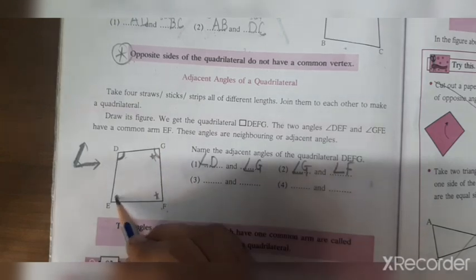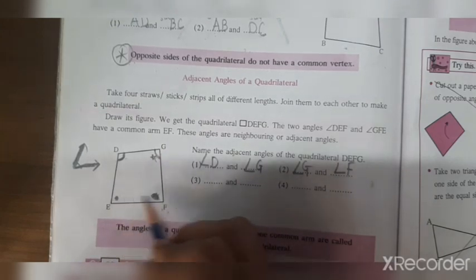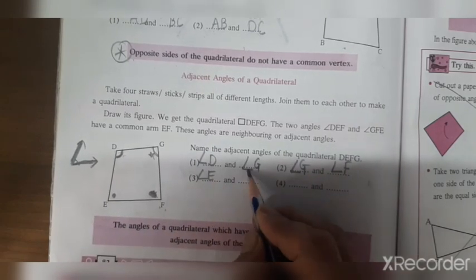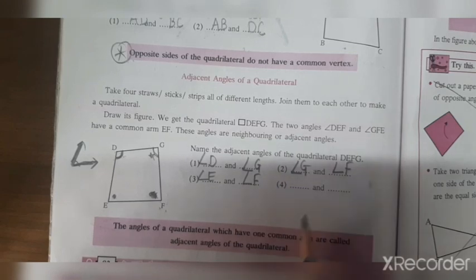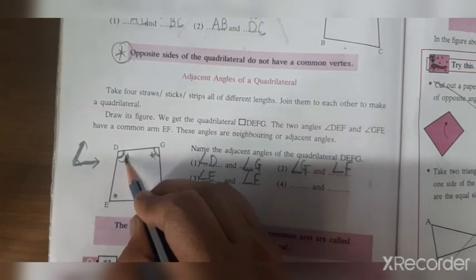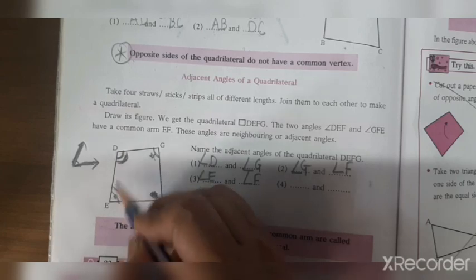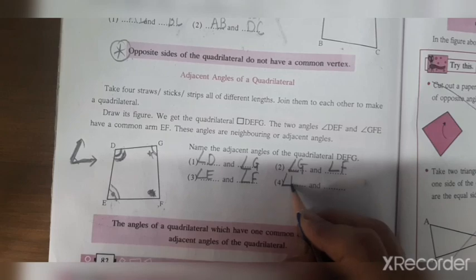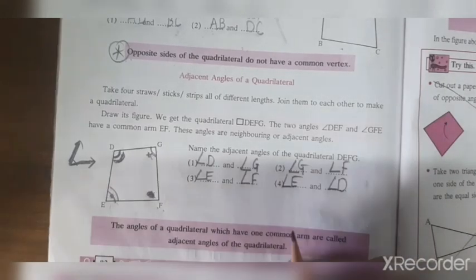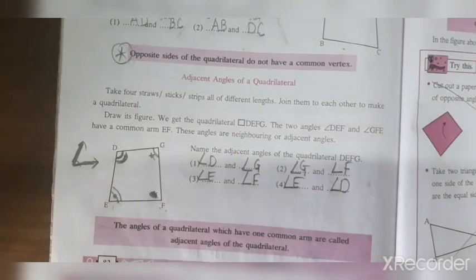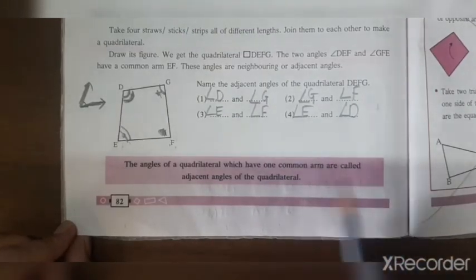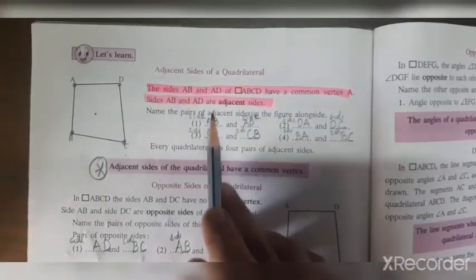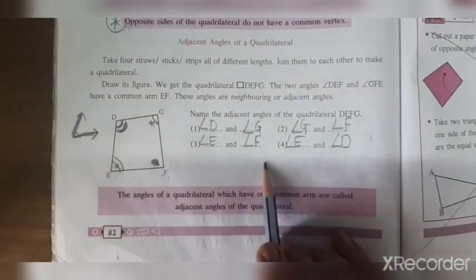Now if I'm talking about this angle and this angle here, they have a common arm, that is EF. So angle E and angle F. And the fourth one is, if I'm talking about this angle and this angle here, these two angles have a common arm, that is DE. That is angle E and angle D. So angles of a quadrilateral which have one common arm are called adjacent angles. Here also we have 4 pairs. So 4 pairs of adjacent sides and 4 pairs of adjacent angles.